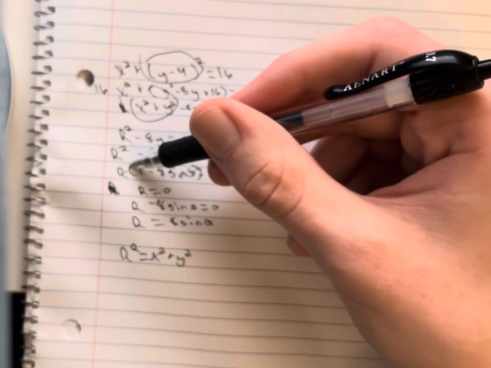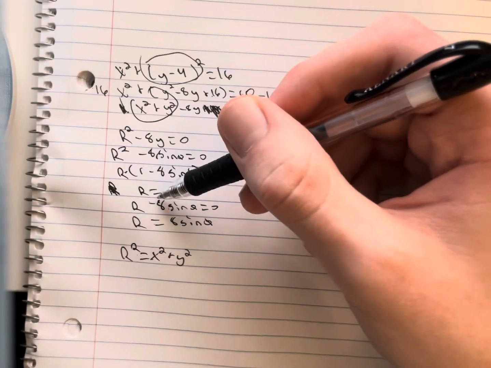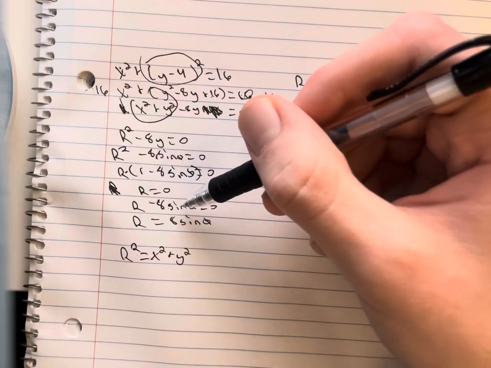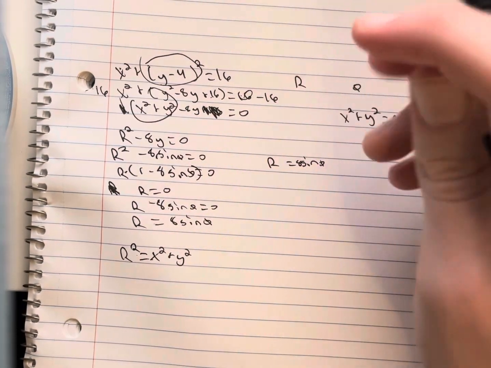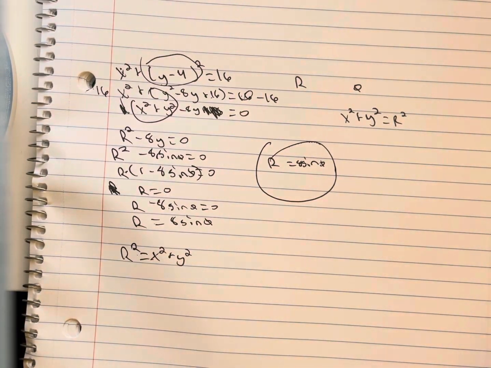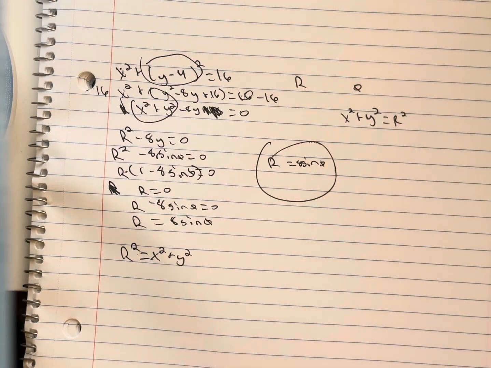Set the r's equal to 0. So r equals 0, and r minus 8 sine theta equals 0. Flip the 8 sine theta to the other side. That's all you can do. So your answer is going to be r equals 0, r equals 8 sine theta.